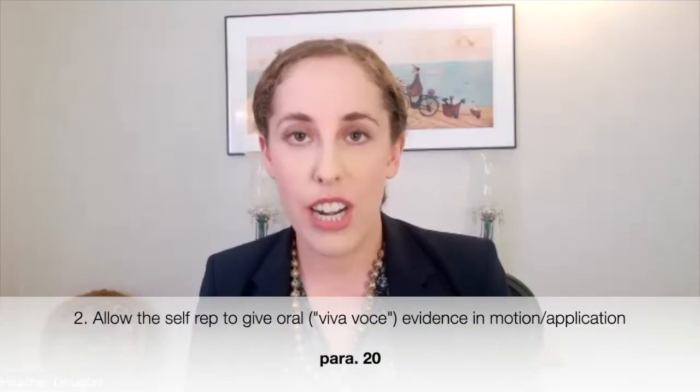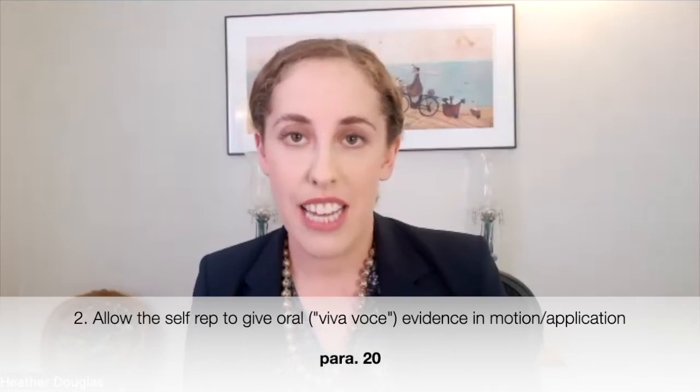The second thing the judge can do is, in a motion or an application, allow the self-rep to give oral evidence, viva voce evidence, and to be cross-examined by the other side. That is not required. It's if the judge perceives that that would help the case in that specific matter. So don't go in expecting that you're going to have that privilege of giving live evidence in a motion or application. But if the judge finds that that would be the fairest way to handle the case, they are to swear the self-rep in and then allow the other side to cross-examine after that person has given their evidence.